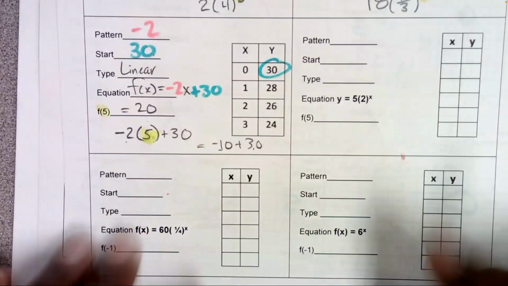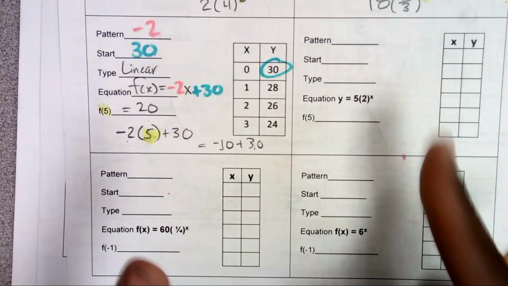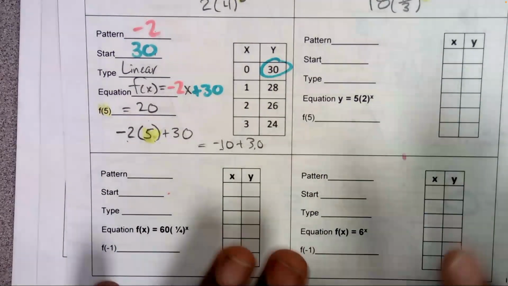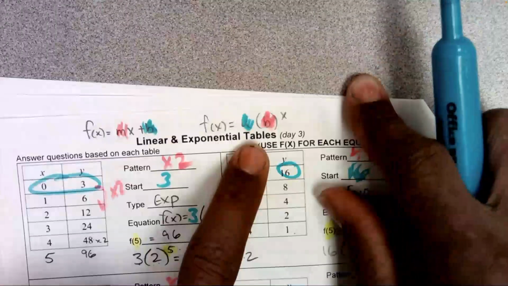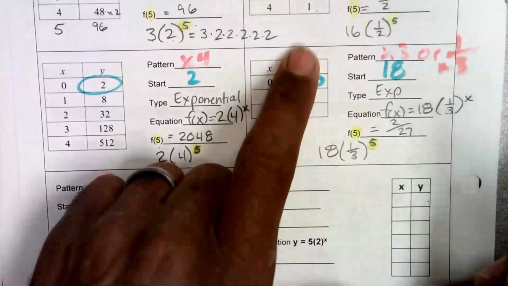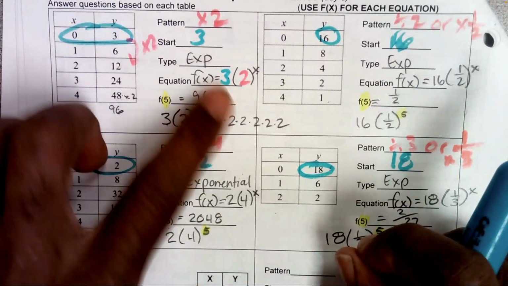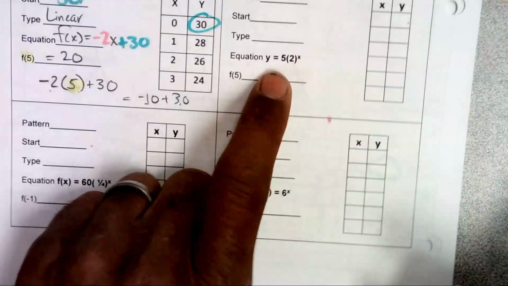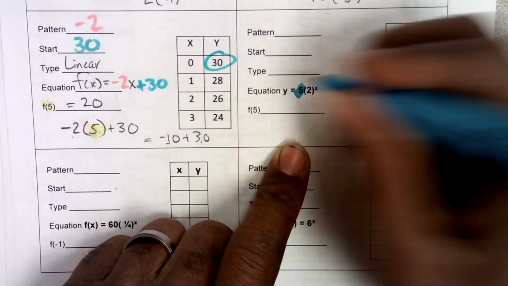Okay. All right, now these next three, notice that the table's not filled out. We're given the equation, so we kind of have to work backwards. All right, so first thing is we've got to figure out where we're starting each table. And remember that with the exponential, these are all exponential equations, by the way. The first number, the A, is your start, right? So like here, 18, that's the first number. 2, that's the first number. This exponential, 3 is the first number. So that means the first number that we start with here is 5. Okay, the 5 is our start.